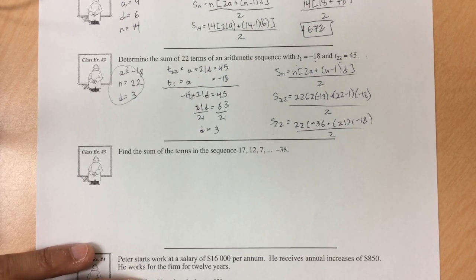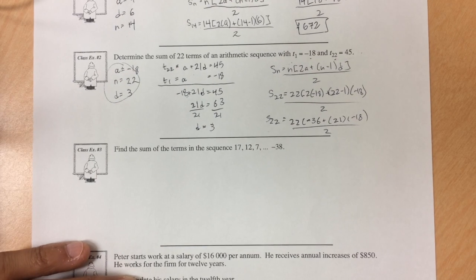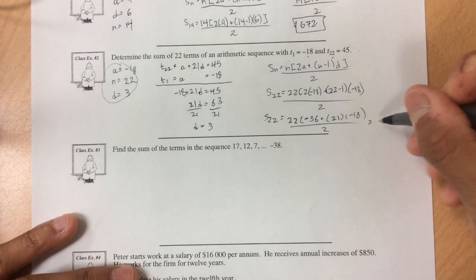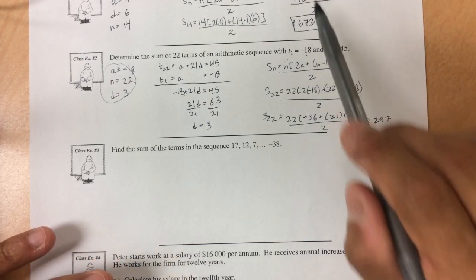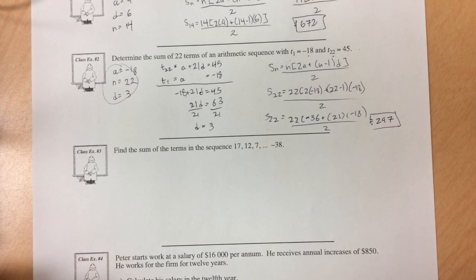So when we plug this into our calculator, we get an answer of 297. And again, go back, do this in steps, but you should be getting 297 as your answer.